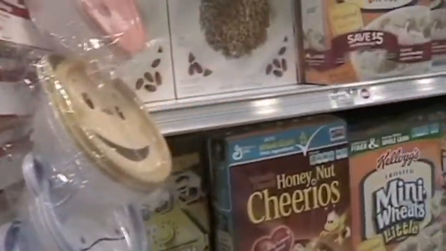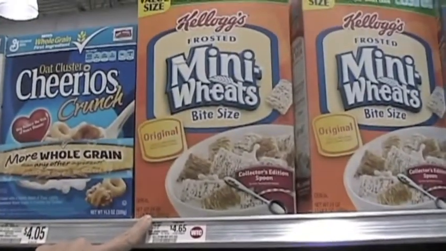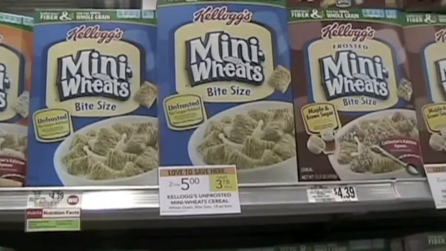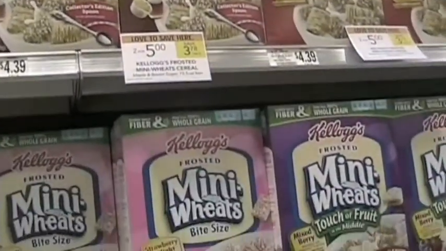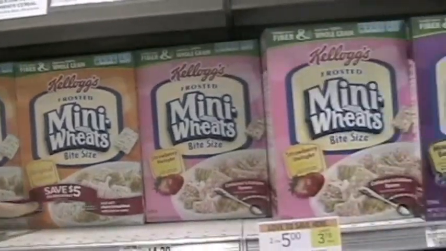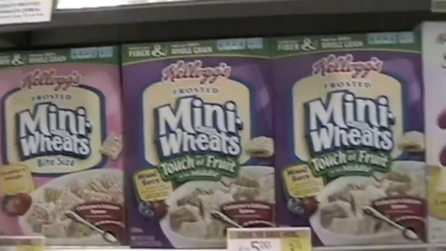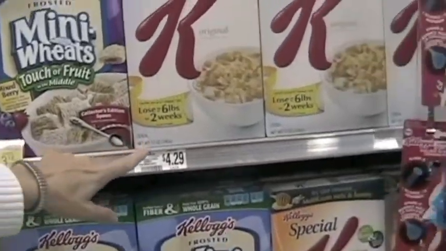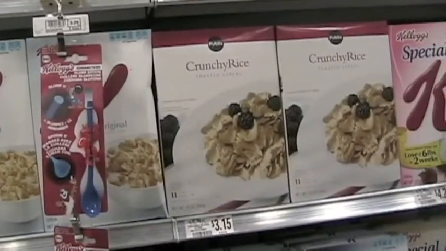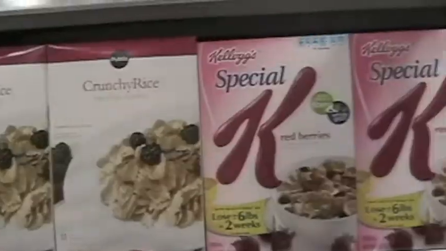And there's 24 ounces. 18 ounces. There's another 18 ounce. Pink cereal, I don't know about that. There's 12 ounces. And there's another 12 ounces.